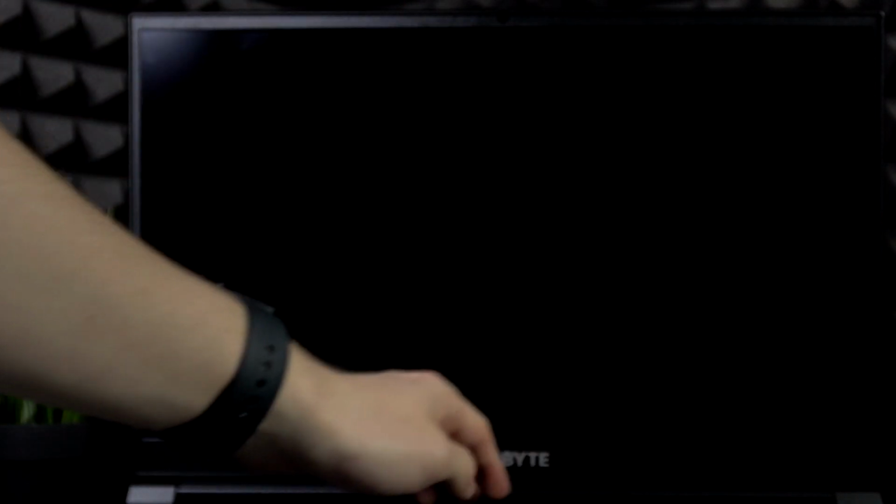And now you should press the power button, and immediately after releasing it, just press it shortly, and immediately after pressing it, start pressing the F12 key repeatedly until you see the one-time boot menu. So the F12 is of course here, and you need to press it repeatedly after releasing the power button.